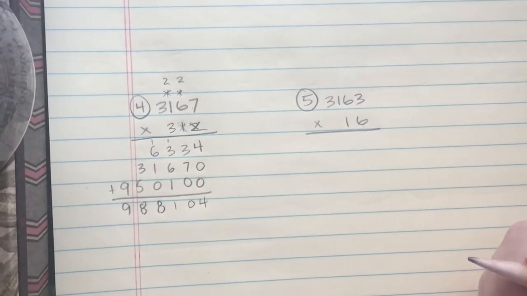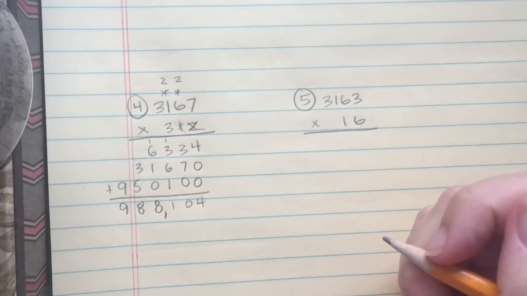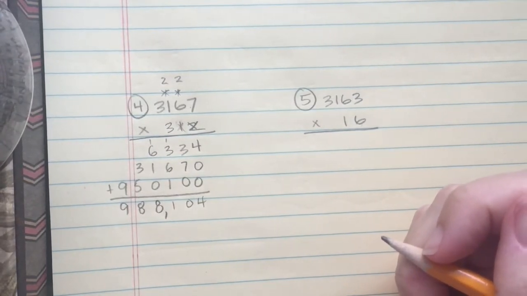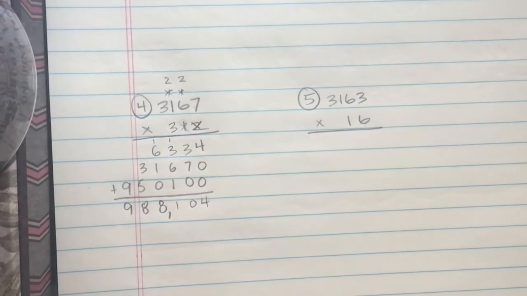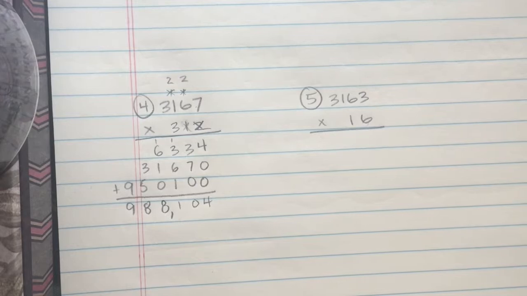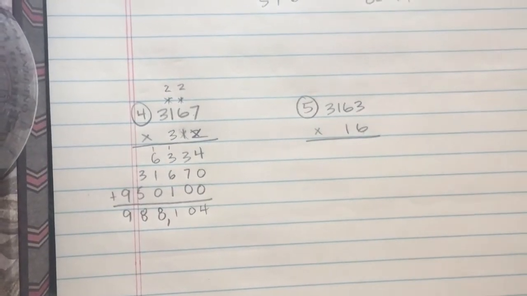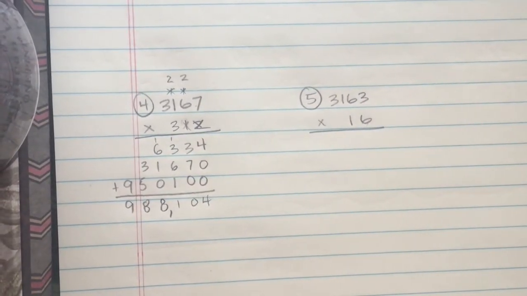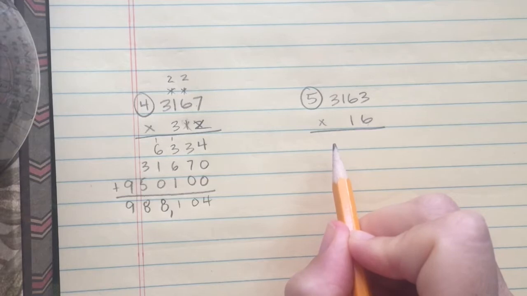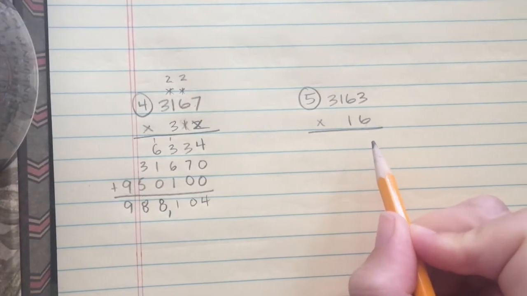All right, so hopefully you ended up with 988,104. If you didn't, you probably just made a silly mistake in your computation and your multiplying. So again, just make sure you take your time, that you know your times tables, because that will help you so much. All right, one more on your own, and go ahead and pause the video and I'll write out the answer on this side.